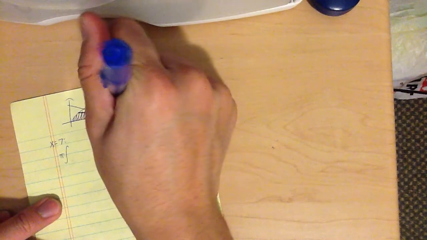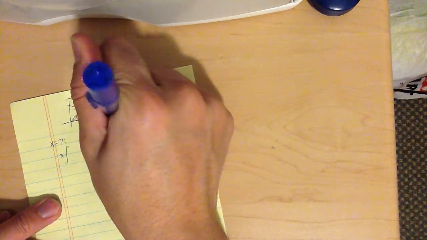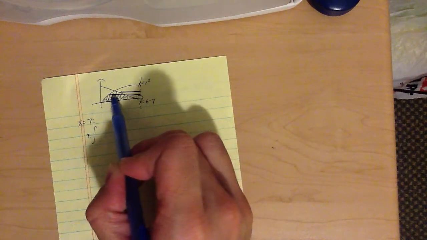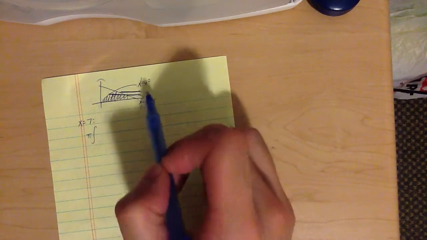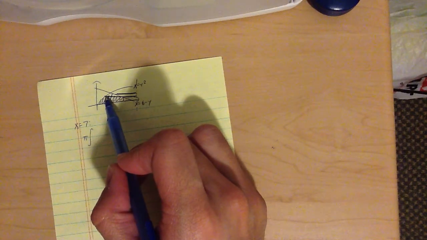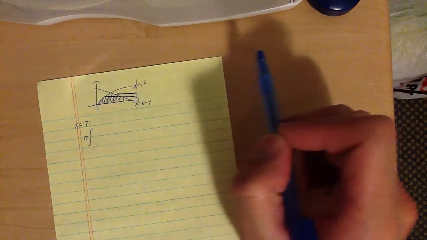Now what is the length of the radius though? It's not just the function itself again. The functions are x equals y squared, and x equals 6 minus y. So the length of this radius would be 7 minus y squared. Why is that?